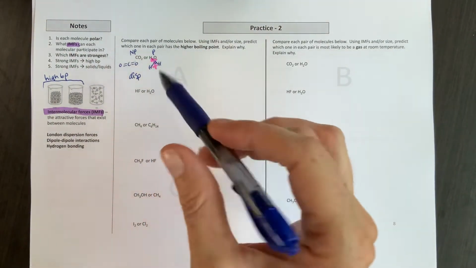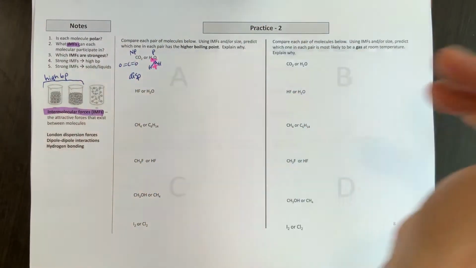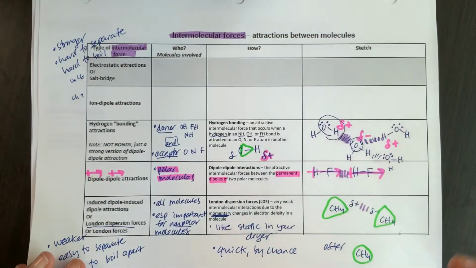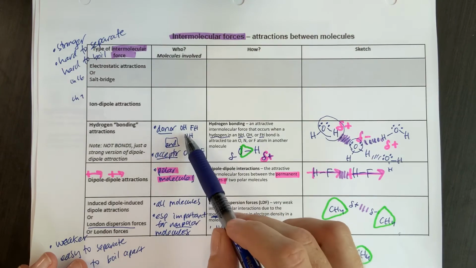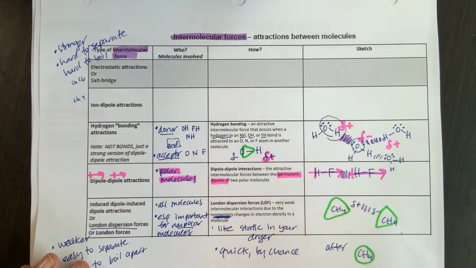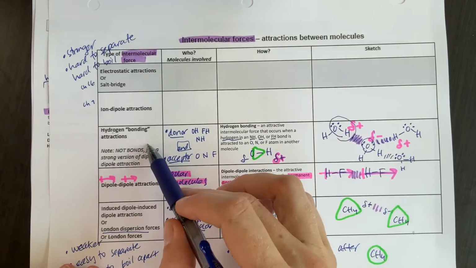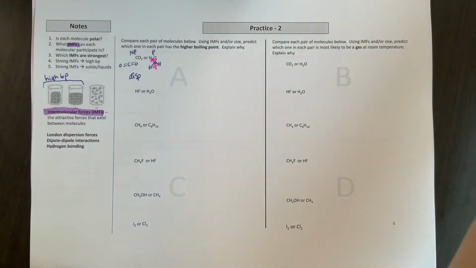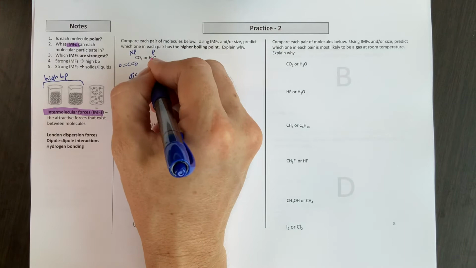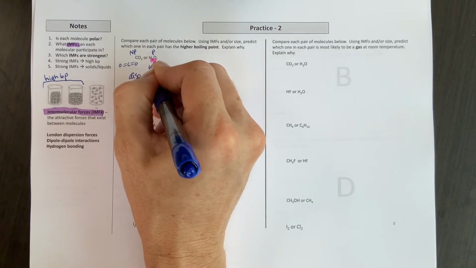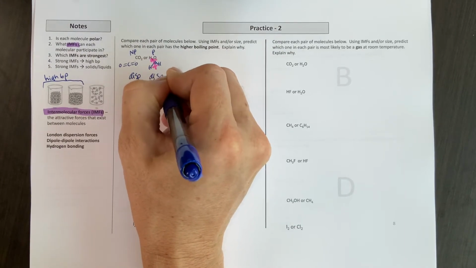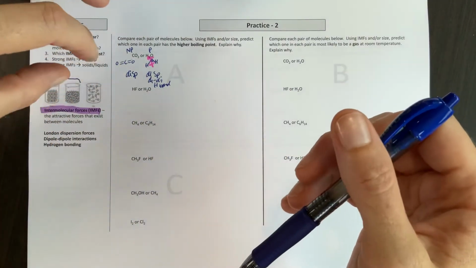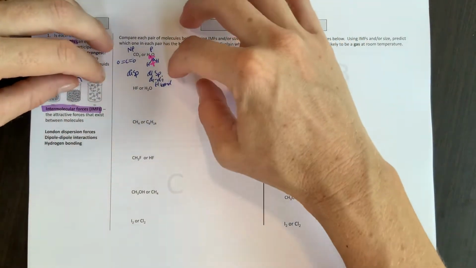If I look at a sample of water, so this would be if I have a bunch of waters together, what is the strongest type of attraction I can have? Water, we've got this OH, so we have hydrogen bonding, right? And if I have hydrogen bonding, I also have dipole-dipole and dispersion forces. So I can say that between two water molecules, I have dispersion, dipole-dipole, and H bonding.